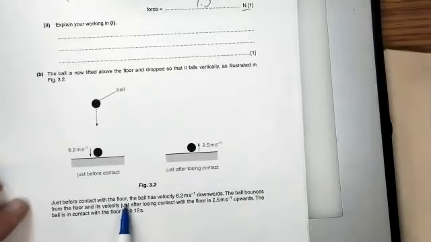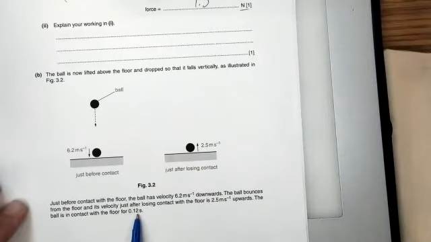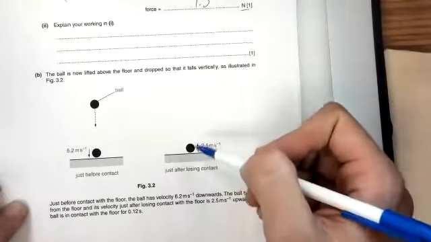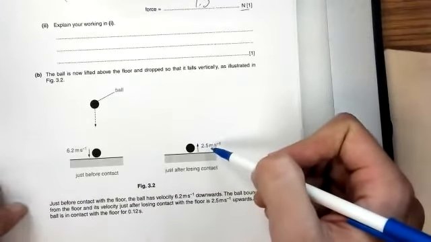Just before contact with the floor, the ball has a velocity of 6.2 meters per second downwards. The ball bounces from the floor and its velocity just after losing contact with the floor is 2.5 meters per second upwards. The ball is in contact with the floor for 0.12 seconds. It tells us so. We lift the ball up, we drop it, it's going 6.2 meters per second just before it hits the ground, and then just after it leaves the floor, it's only going this fast.